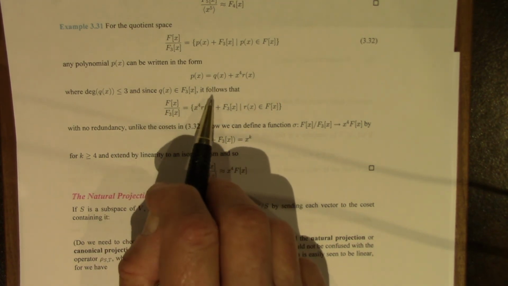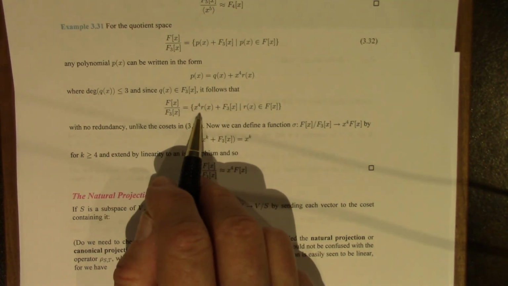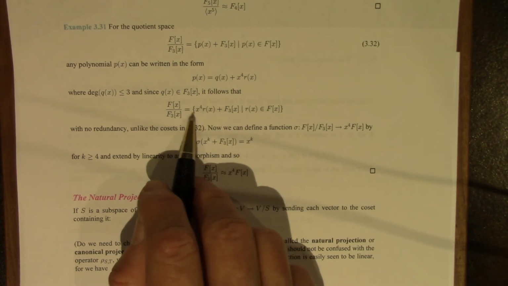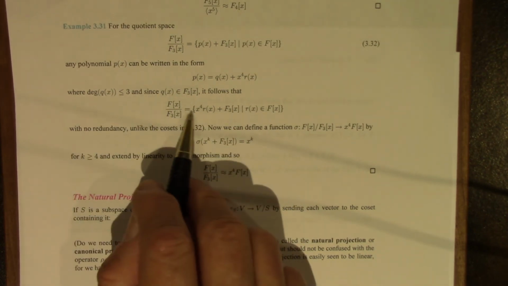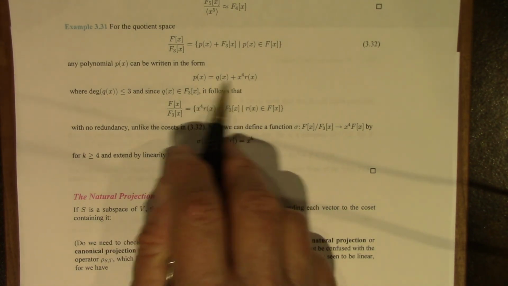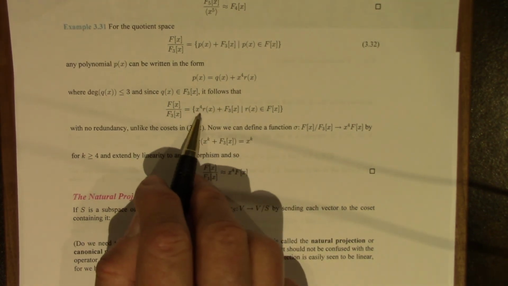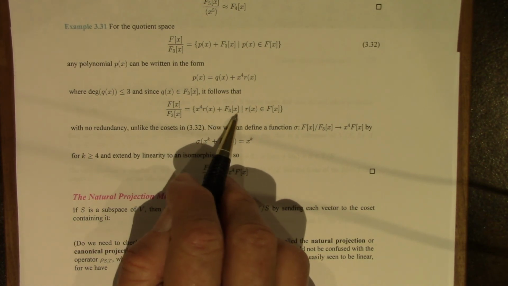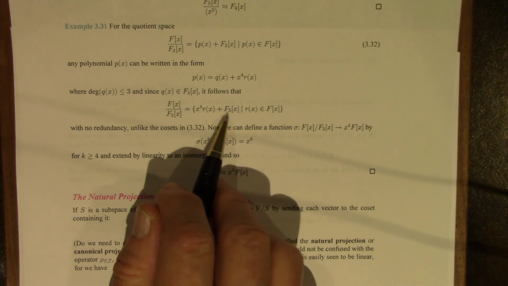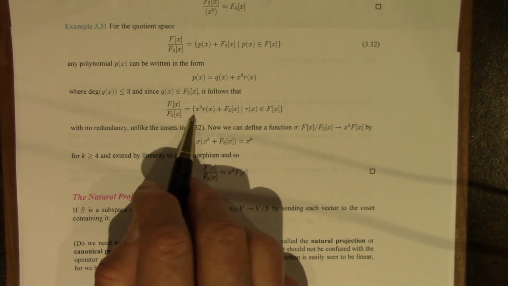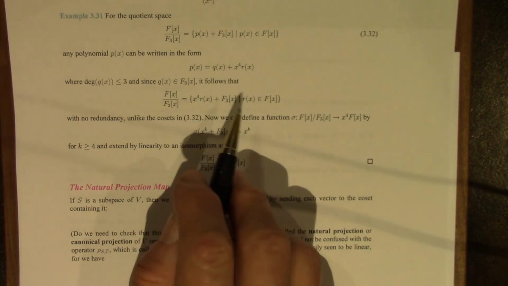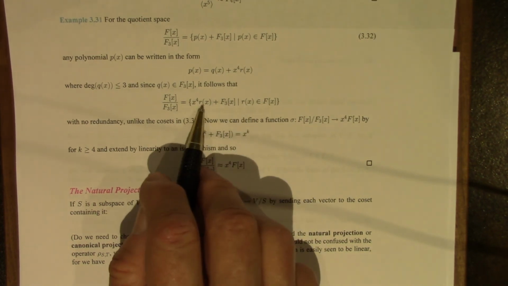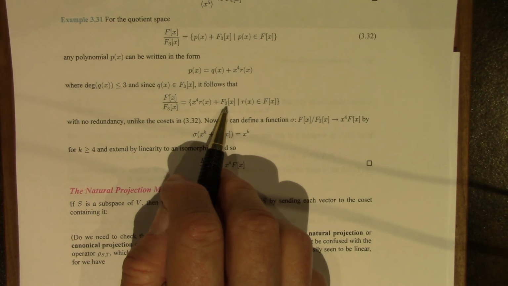Q of x gets absorbed, you see. This is the full expression right here, which should go here, but the q of x gets absorbed into the subspace because it has degree 3 or less. It belongs to the subspace. So all the cosets look like this. This is redundancy free. Different R of x, different coset.